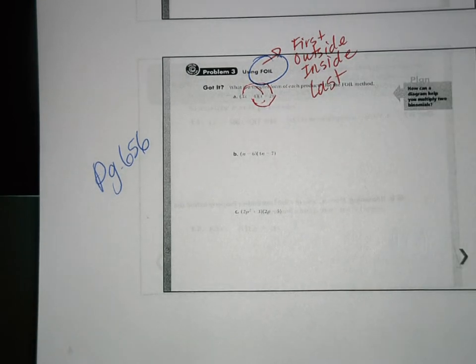The reason why I don't like FOIL is that if you have anything that is not a 2 by 2, it doesn't work. But basically FOIL is talking about using the distributive method. But we're going to move on now to page 658.